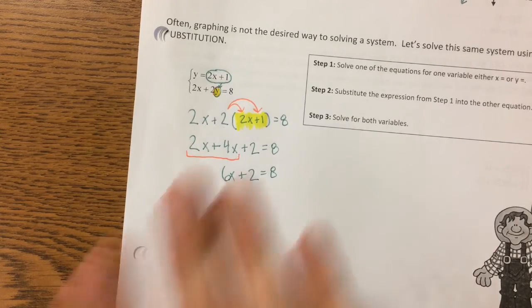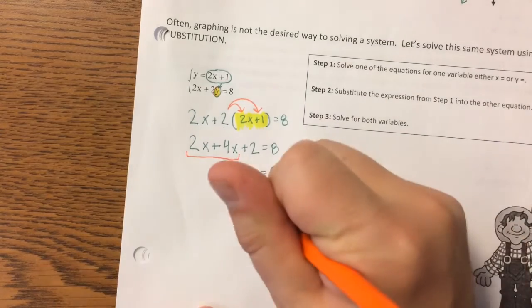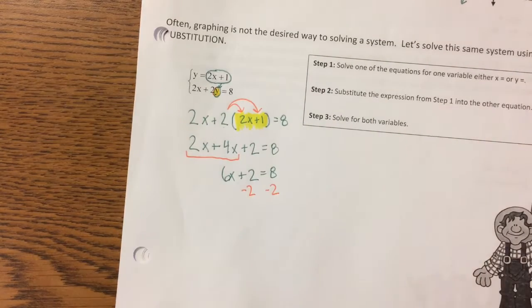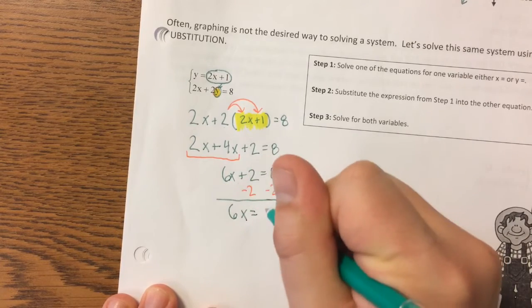This should be like the easy part. We've already sort of conquered the hard part of this problem, quite honestly, and that's just kind of knowing what to do. At this point, we're going to subtract 2 from both sides. And that gives me 6x equals 6.